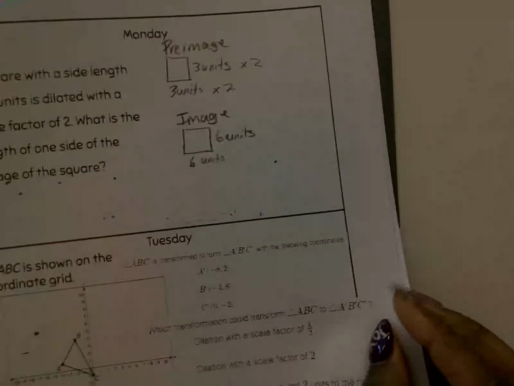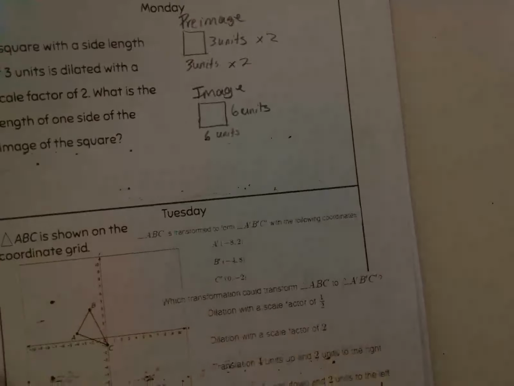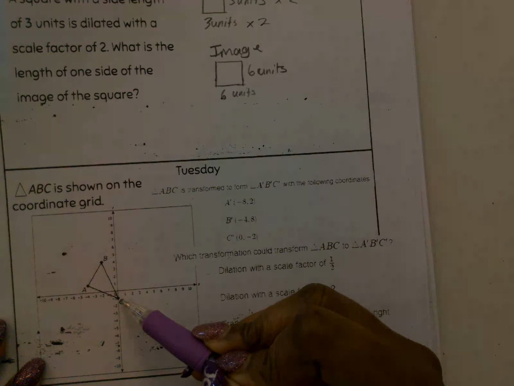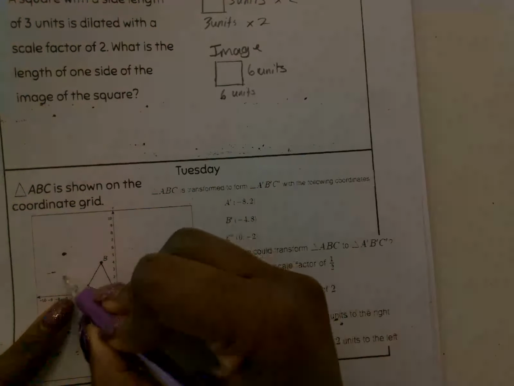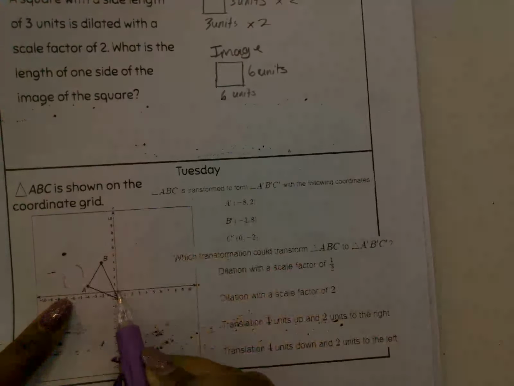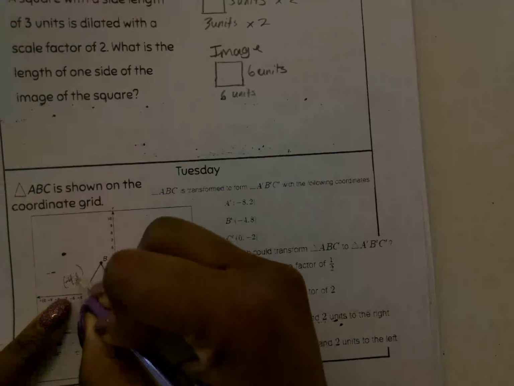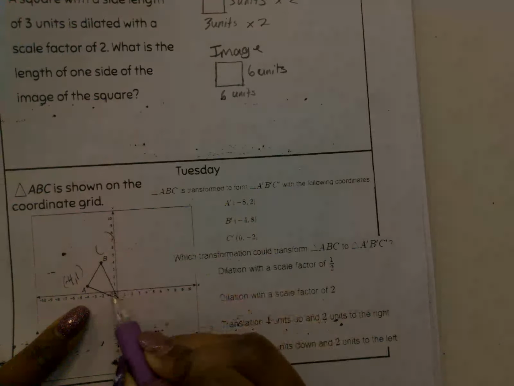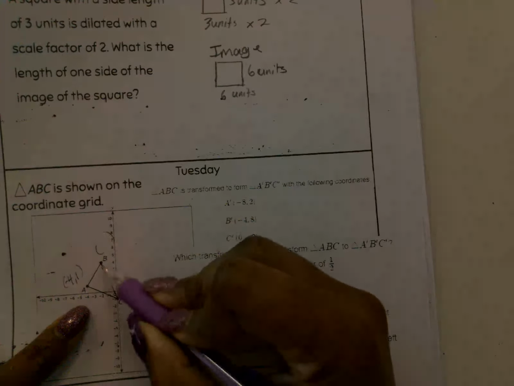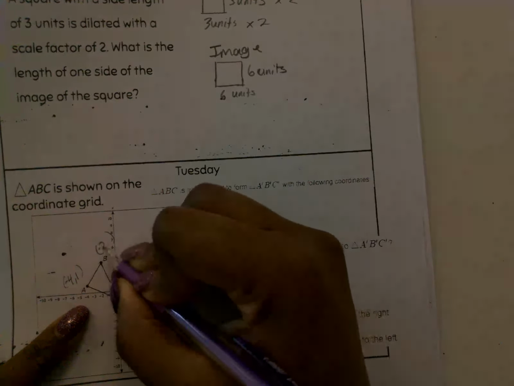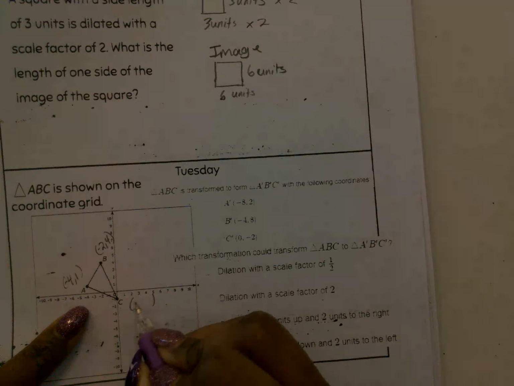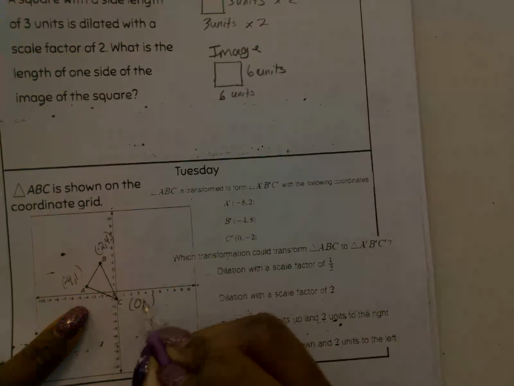Let's look at this one. It says triangle A, B, C. In the diagram, this is triangle A, B, and C. Okay. The ordered pair for A, we're going to write that as -4 and up 1. For B, we're going to write that ordered pair as -2 and up 4. And then the ordered pair for C is 0 and down 1, so that's -1.